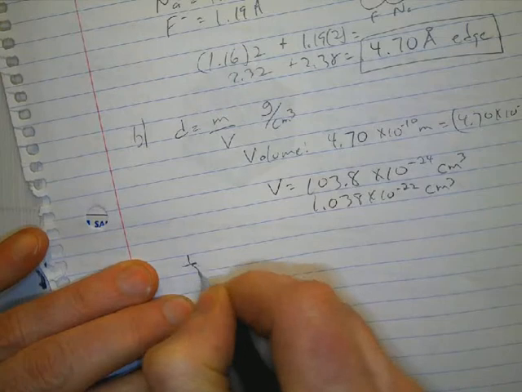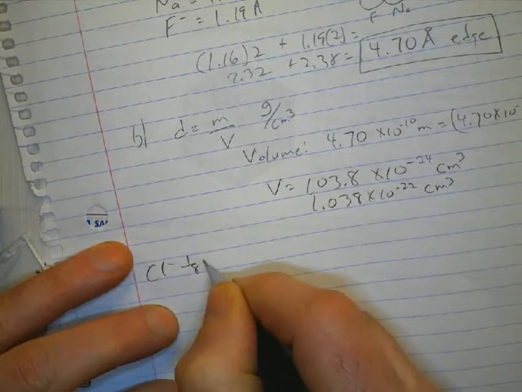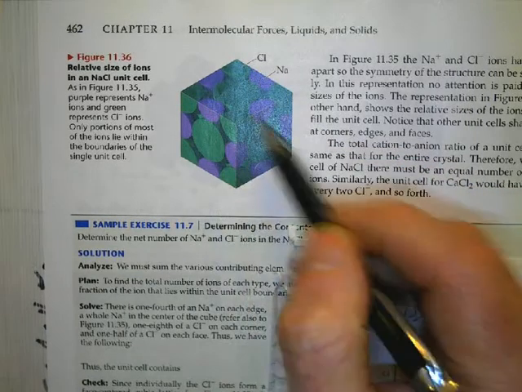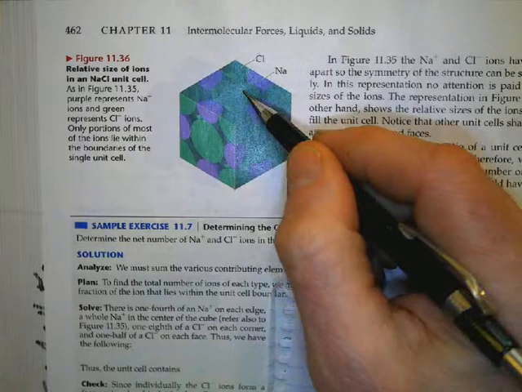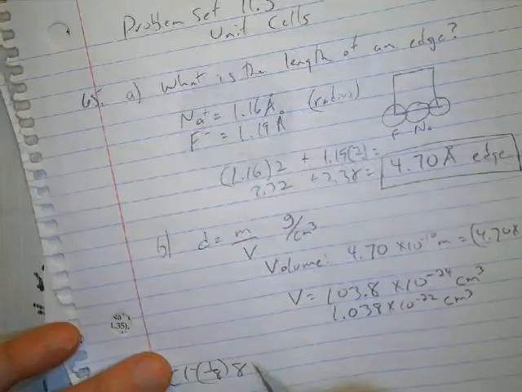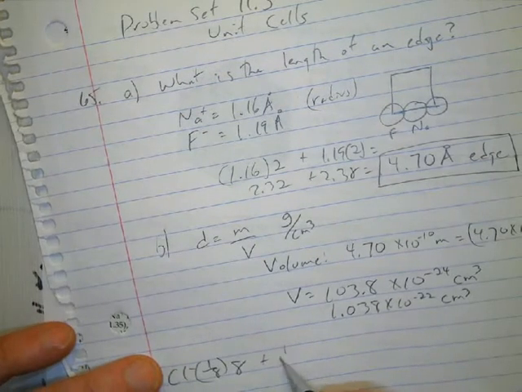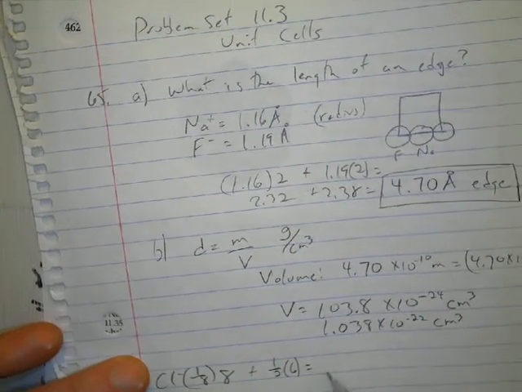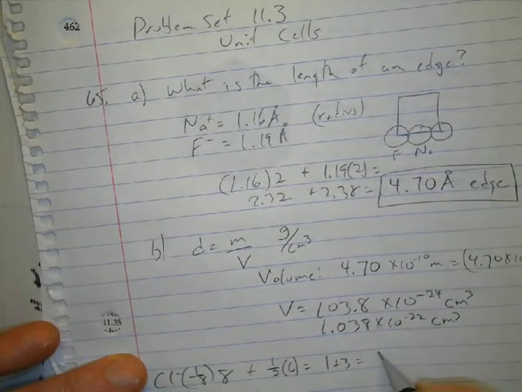Chloride: 1/8 of 8 on that top. See, there's 8 corners, okay? And then you see there's a half here and a half here, and there's 6 faces. So it's 1/2 times 6. Okay, so what does that turn out to be? That turns out to be 1 plus 3. So there's 4 chloride ions in there.